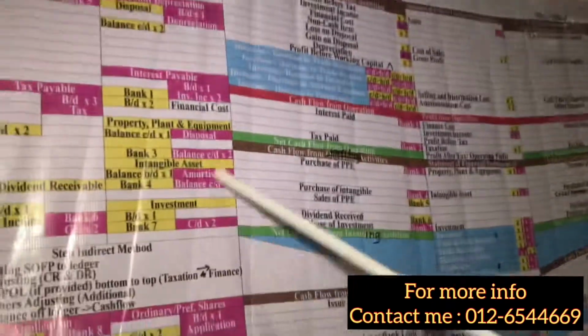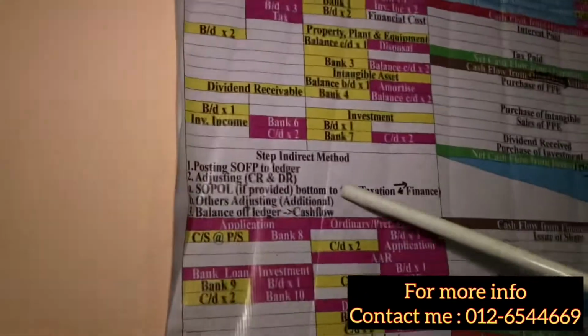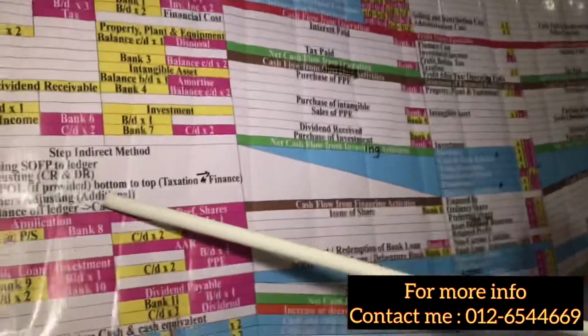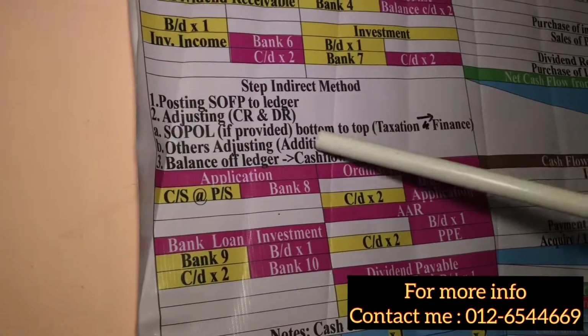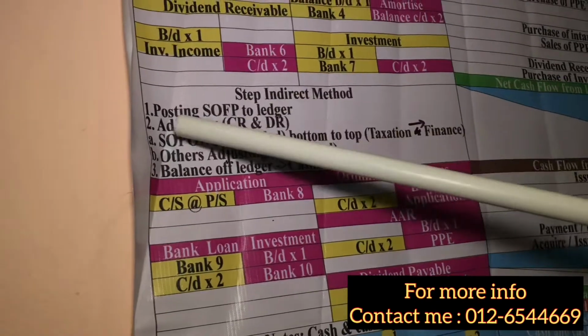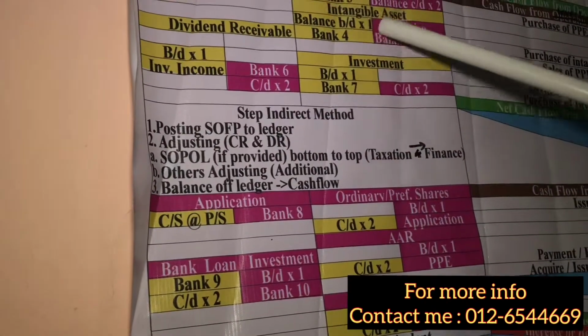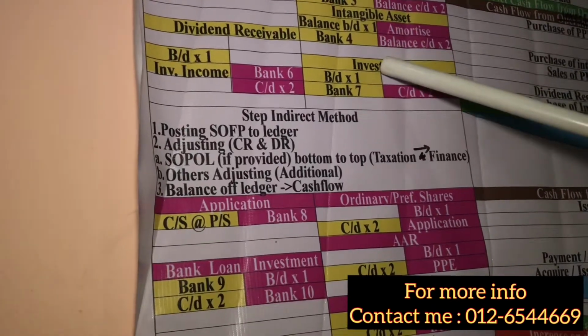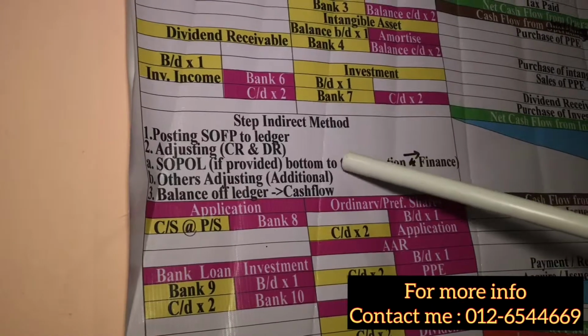So here, in order to prepare the indirect method, we propose some steps to make your life easier and to get a full score in your preparation or in your exam. First, you have to post the SOFP to the ledger. Take whatever BD and CD, except cash and cash equivalent, which is posted or transferred to the cash and cash equivalent notes, right?